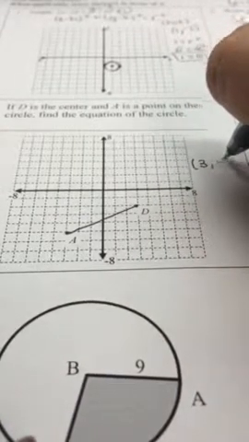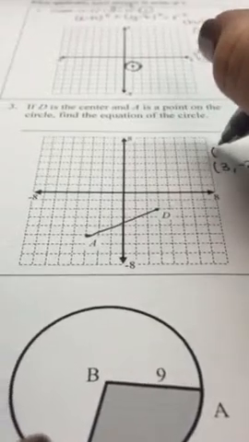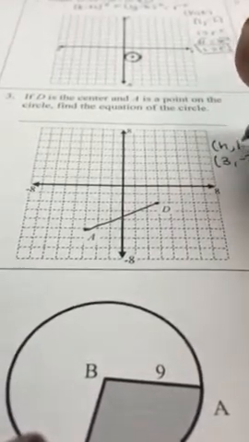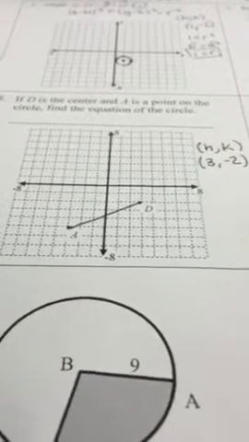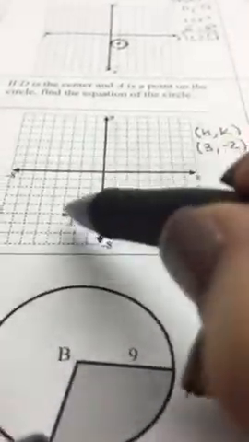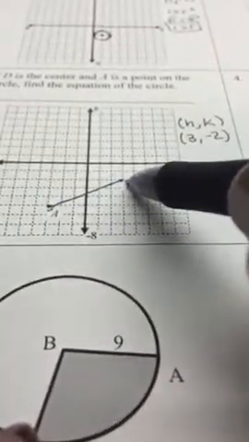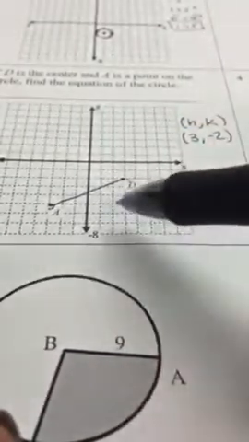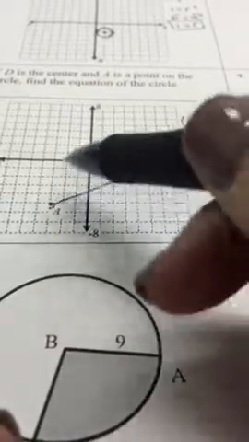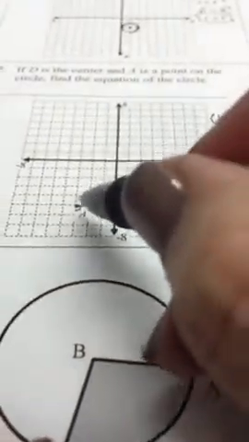I'm going to write it out to the side. Remember that when we're referring to a circle, we call this (h, k), and we might want to remember that for our equation. Now, how do we find the length of a diagonal segment on a grid? I can't just count horizontally or vertically. I need to actually find the diagonal distance here.